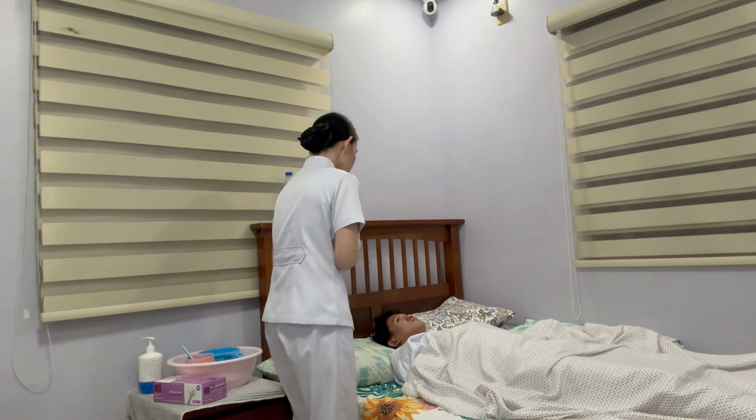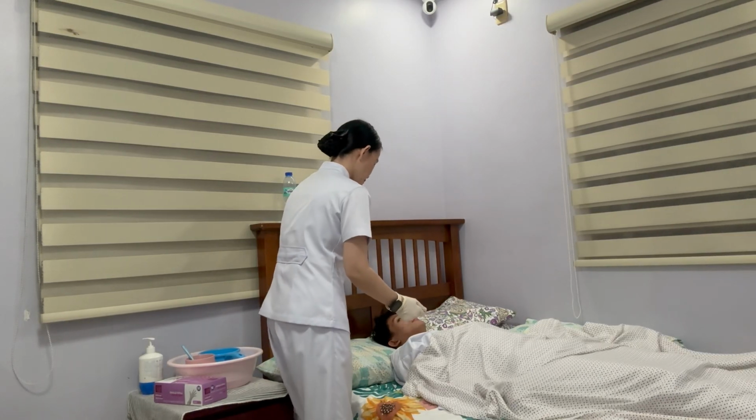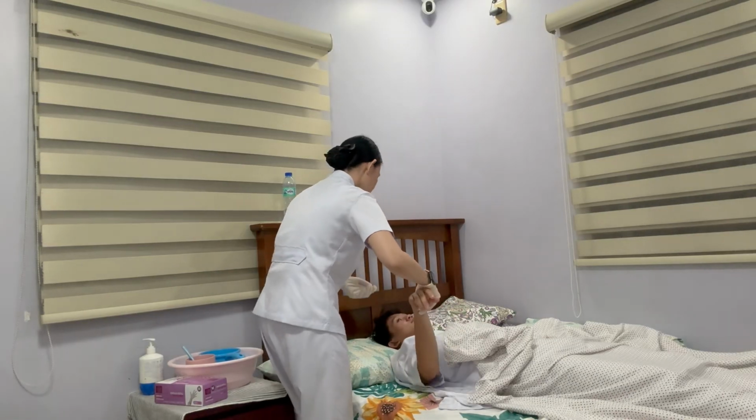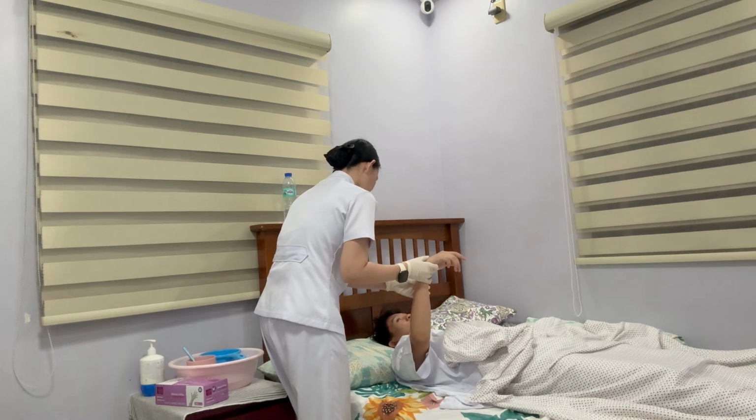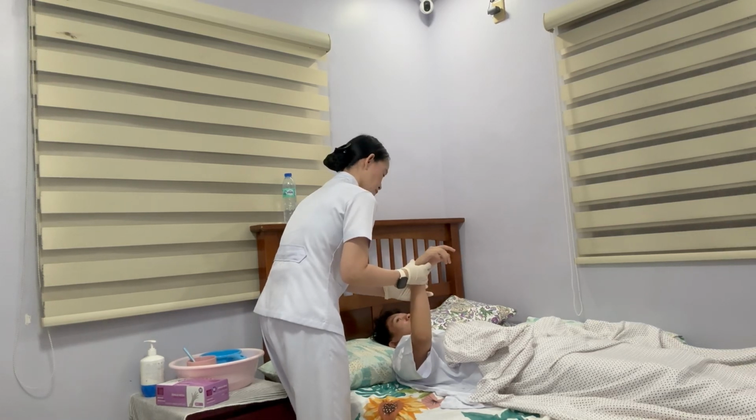Sir, can I see your wristband, sir? What's your full name? And how about your date of birth? November 27, 2006. Okay, thank you.